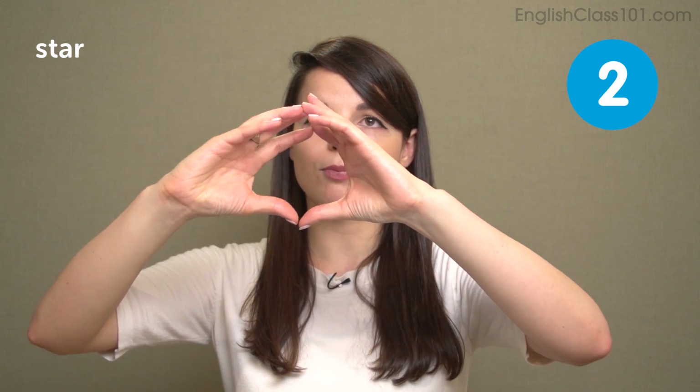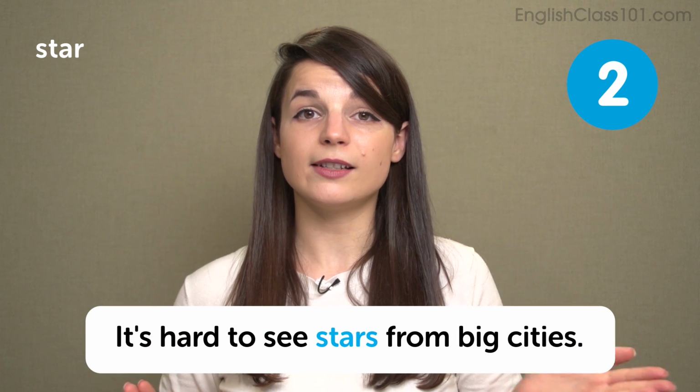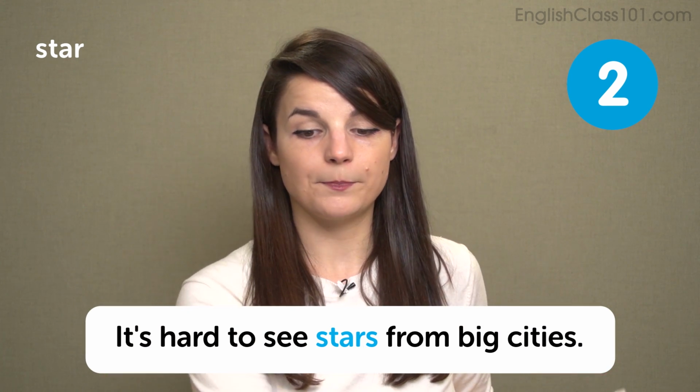Star. The next word is star. So stars are those very, very bright objects that you can see in the sky sometimes at night. The closest star to us is the sun. The sun is a star, and we can see a lot of other stars if we look up into the night sky sometimes. In a sentence, it's hard to see stars from big cities.